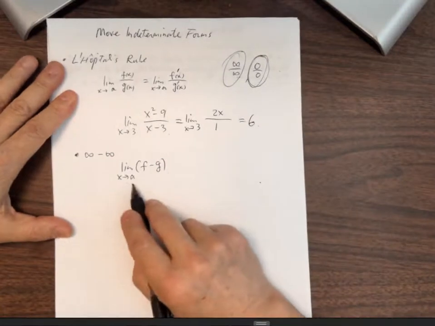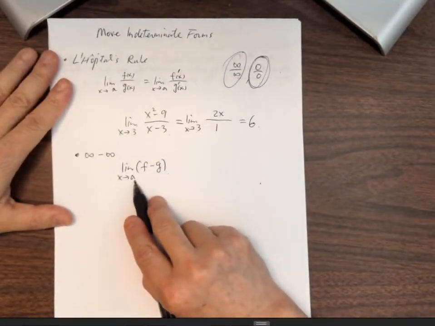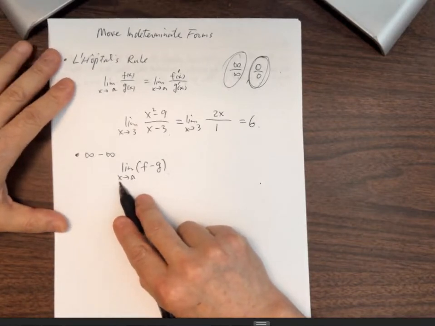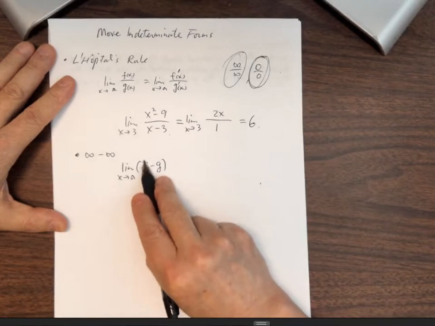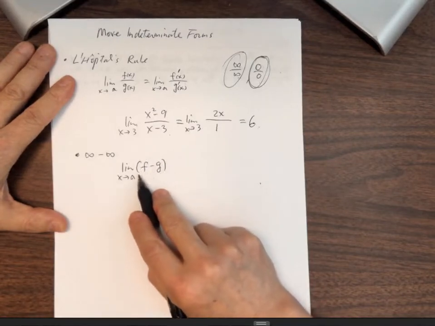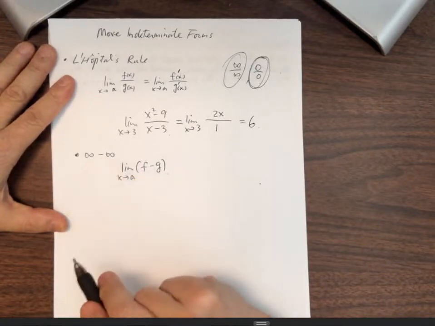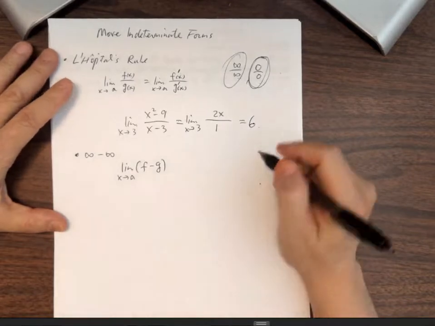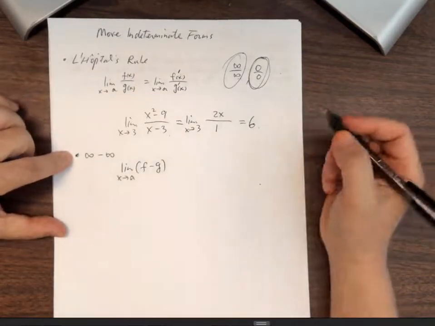So when you try to, in the form of a difference, evaluate a limit, letting x approach a, this thing will approach infinity, so will this. So such a limit is considered as infinity minus infinity. This is one new indeterminate form.